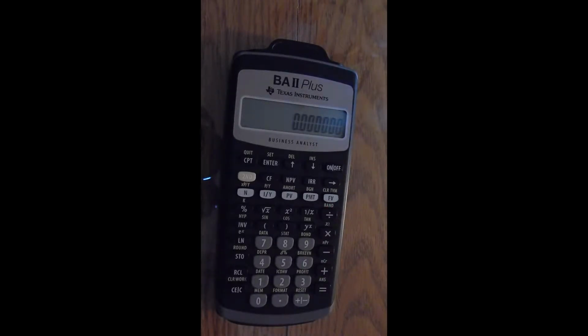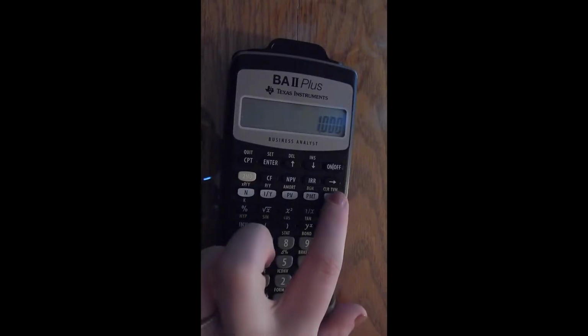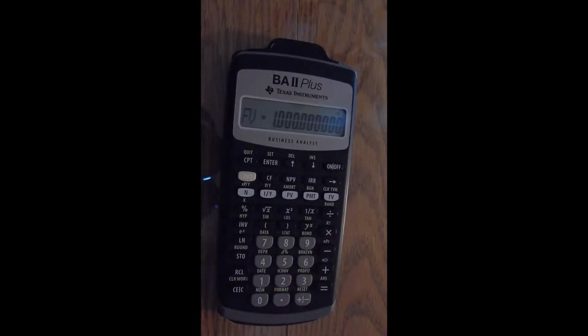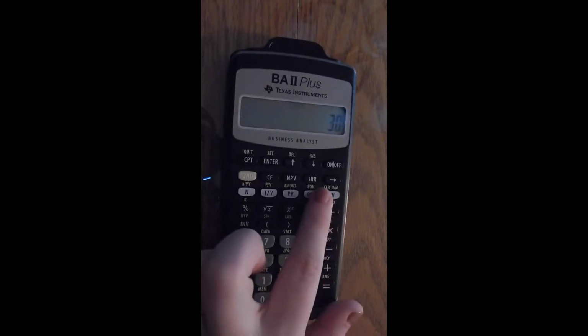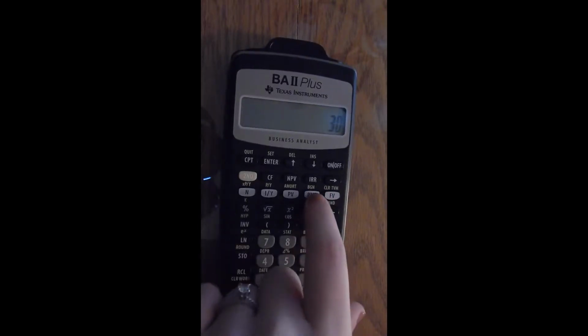So in this first problem, we know that we have a par bond of 1,000, so we can go ahead and put in the 1,000 for the future value. And in this problem, we're told that we have 6% semi-annual coupons, so that means that we get $60 per year. So we actually get $30 per semi-annual, so that's what we want to put in the payment.